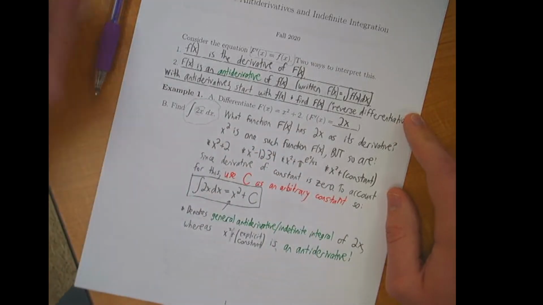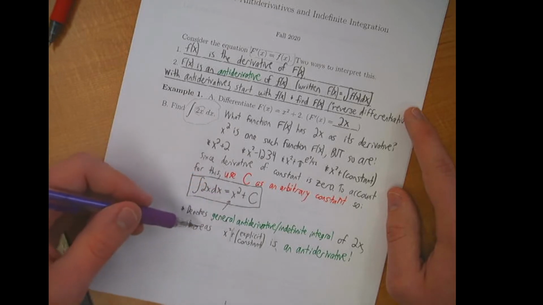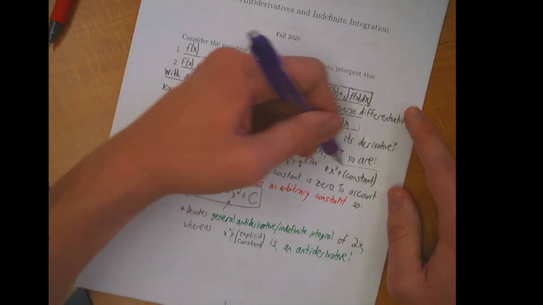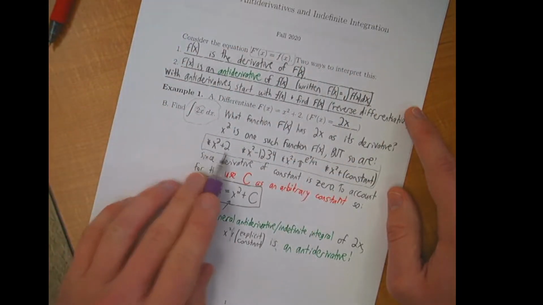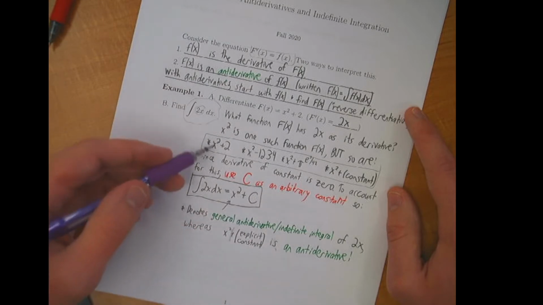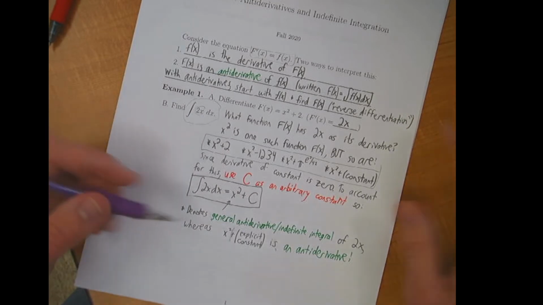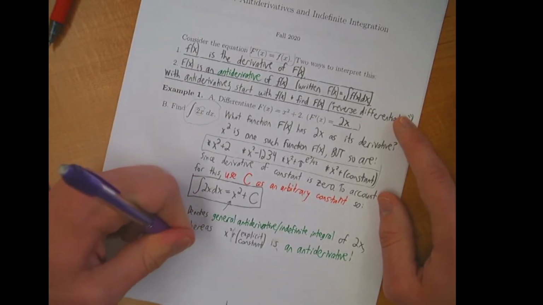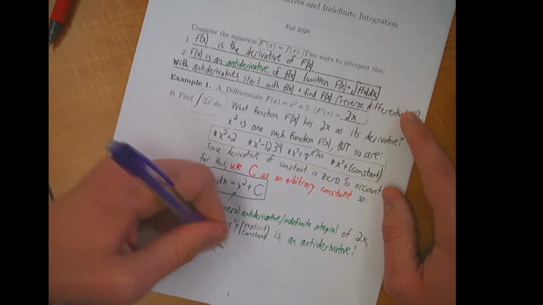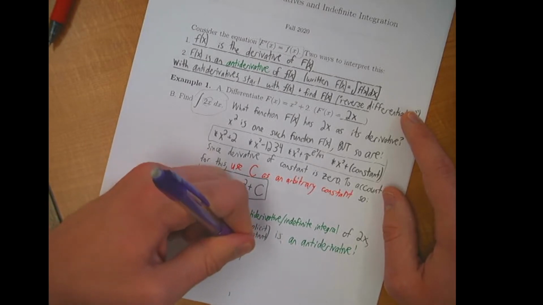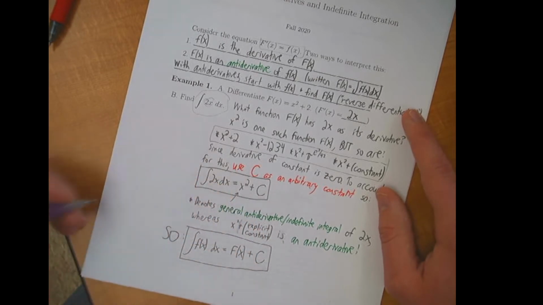Okay. So as an example, we have x squared plus c, with the arbitrary constant, as the general antiderivative, whereas these guys up here are with explicit constants. These are just explicit antiderivatives, just examples of antiderivatives. So, in general, the integral of f of x dx is equal to capital F of x plus c. Okay?